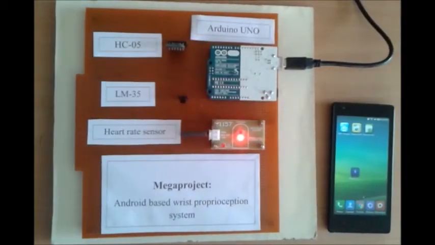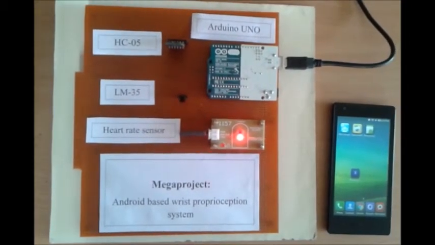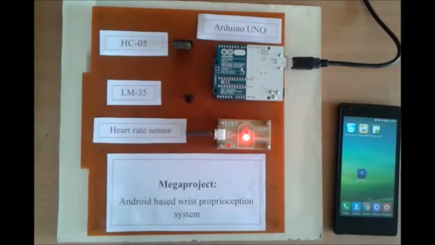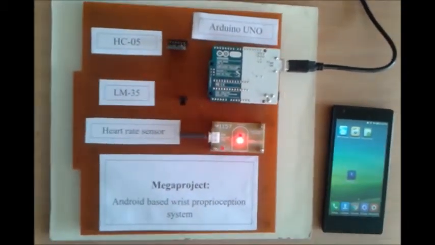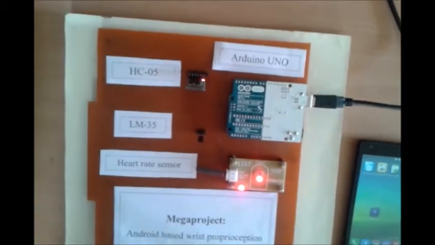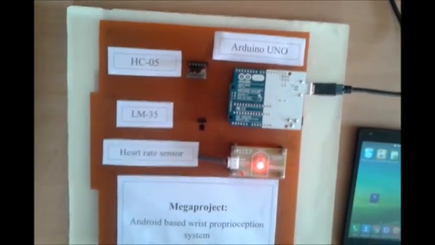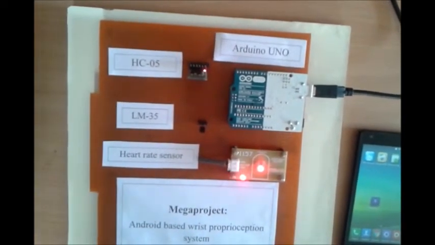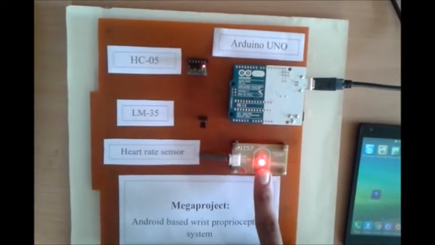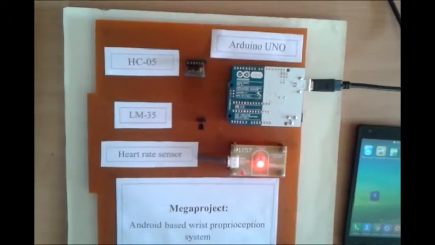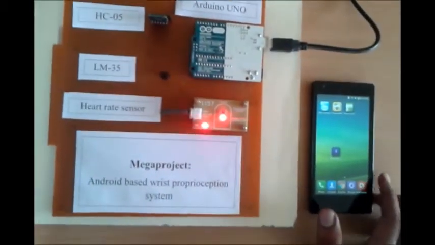Okay, friends, let us start with the demo. The program is already loaded in Arduino. This is HC05, and for now we can see the HC05 is blinking, which indicates that it is not connected to any other device. Also, the pulse sensor is showing a red glow, which means it is given a 5 volt supply. Let us start with the Android application.